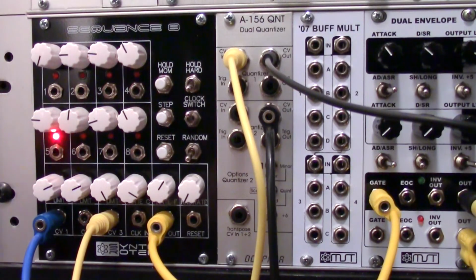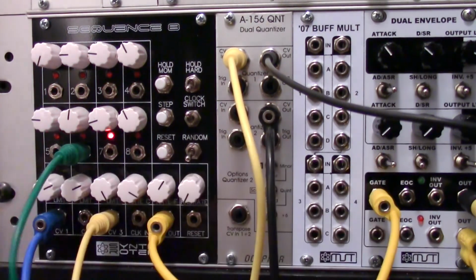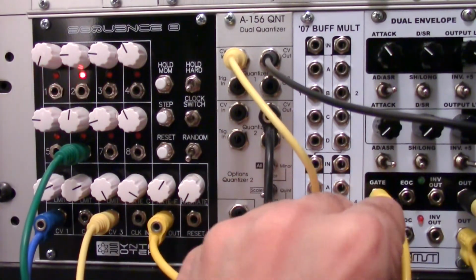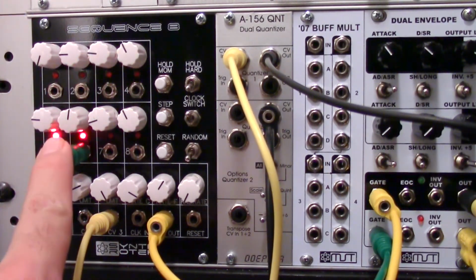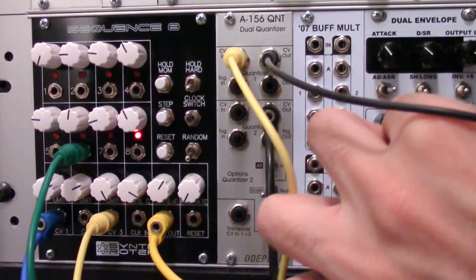Just for an example, I'll take one of these second triggers, and I'm just arbitrarily picking 6, patching to the gate input of the second envelope. So now this gate at step 6 is triggering the second envelope. Now I have independent control of my envelopes.